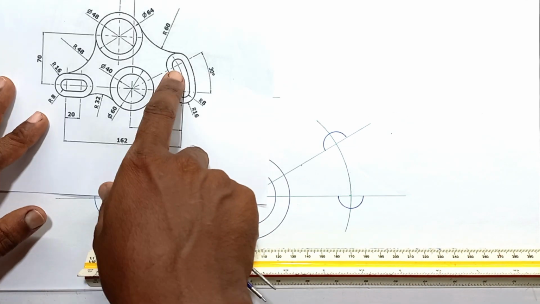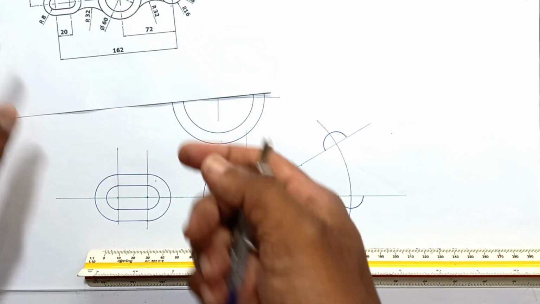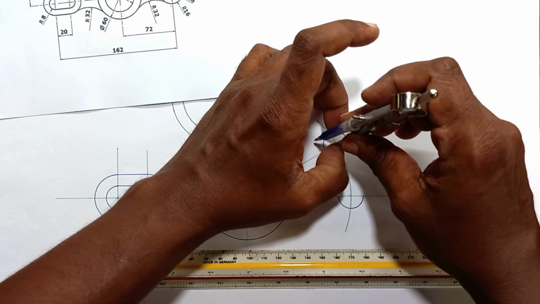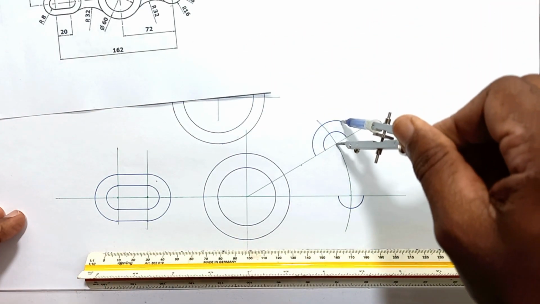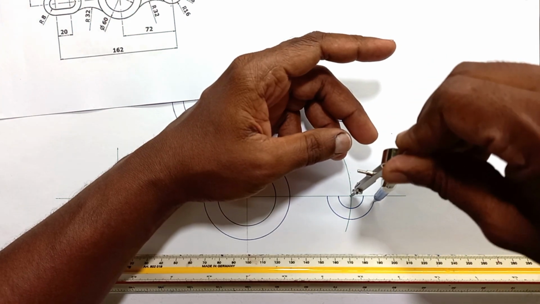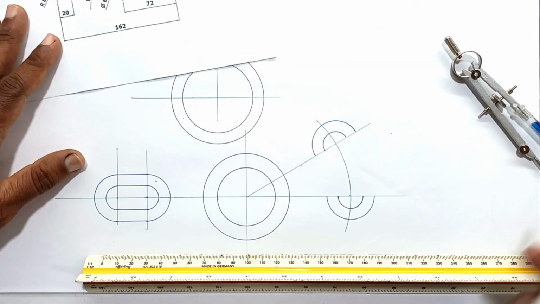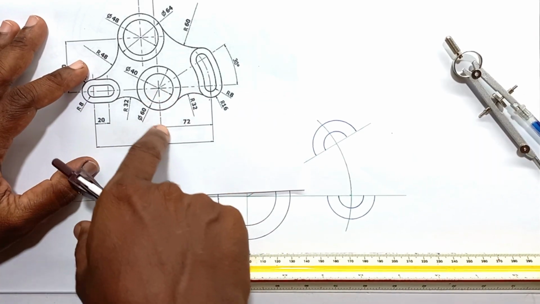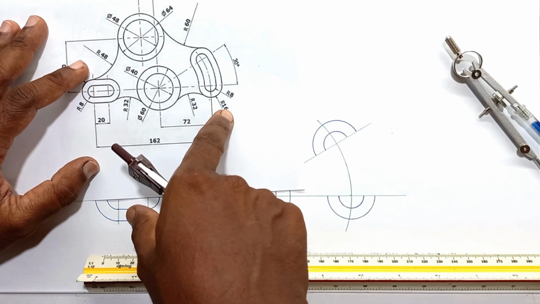Then outer radius is equal to 60 millimeter. Here also I'm going to complete this circular slot. From here 72 millimeter, then the radius is equal to 60 millimeter.